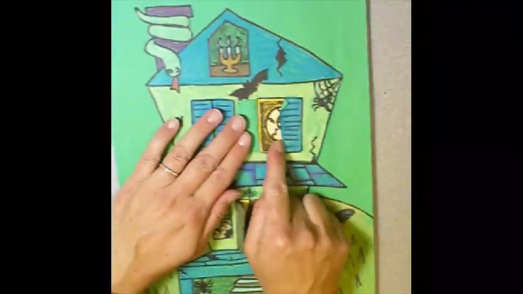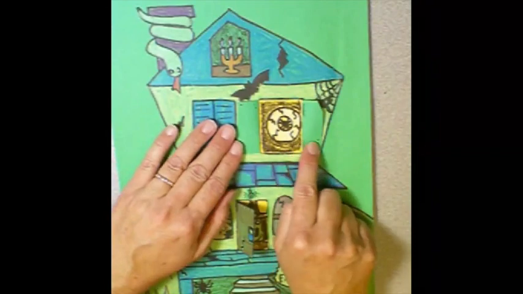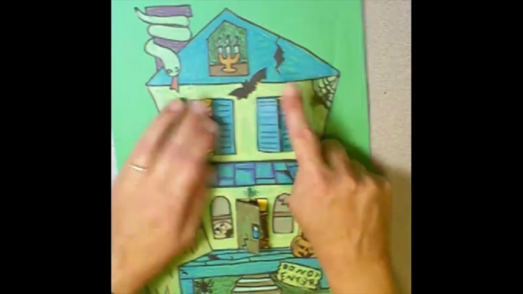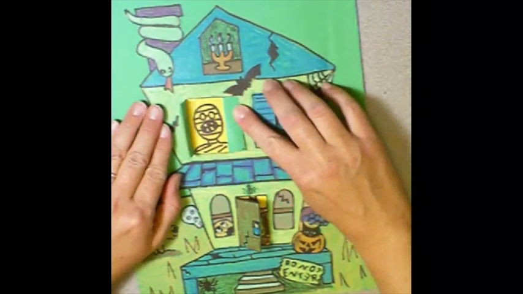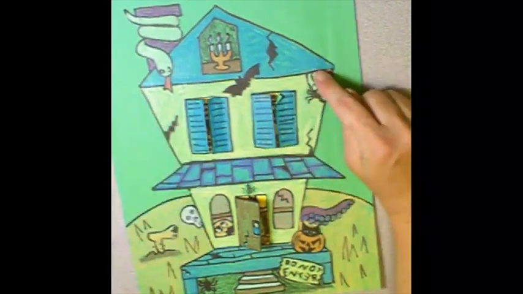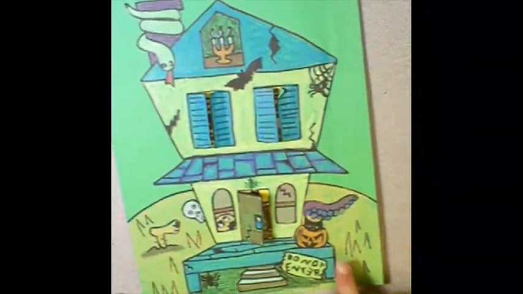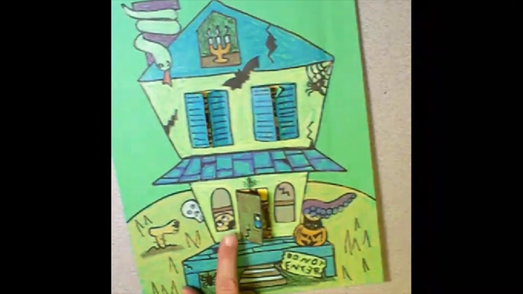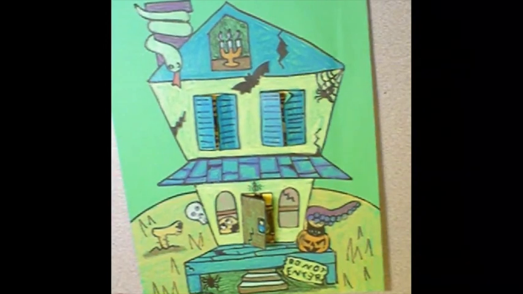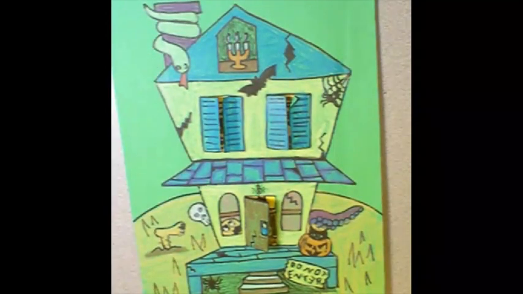I can show you how to make these windows and doors that open. Once your house is complete, you can add that. There's a mummy behind that window. Lots of fun little things, spider webs, bats, cracks. There's a tentacle, a foot coming out of the ground. Lots of fun things.